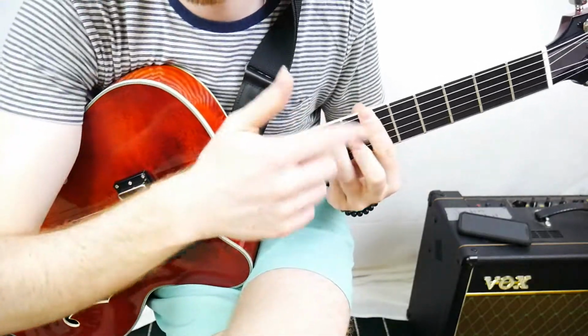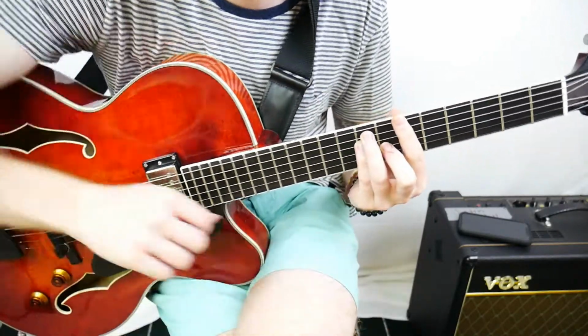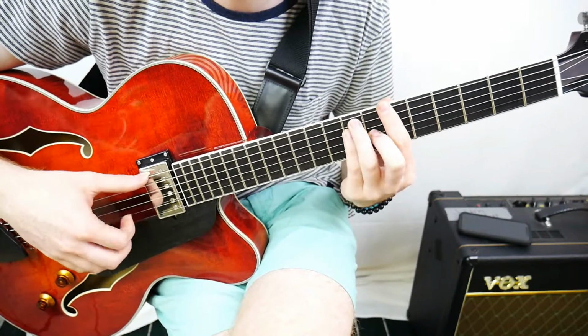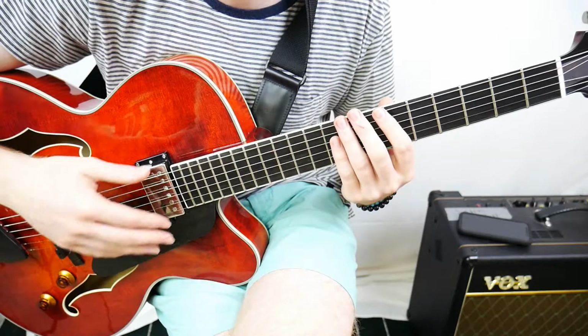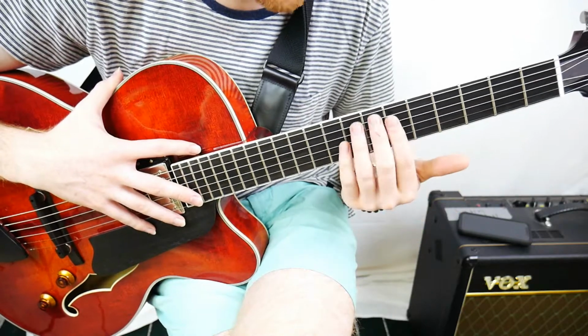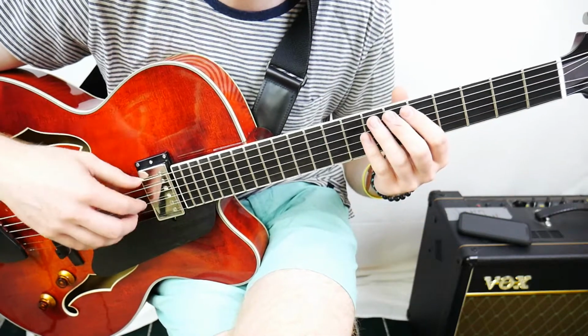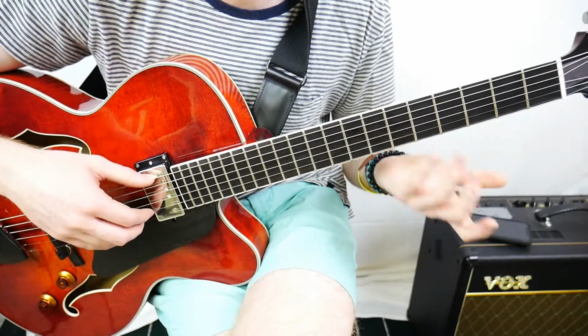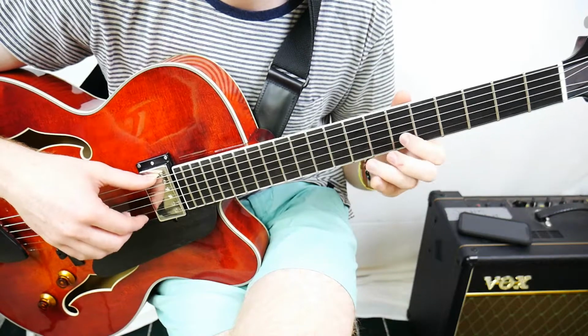I want to know the names of the notes that my fingers are actually playing. I don't want to just say, okay, I'm 6, 8, 8, 7, 6, 6. That's a huge disservice to your playing because you're not actually being aware or cognizant of the notes that you're playing, which is where all of our triads are built, our arpeggios, and our improvisation.